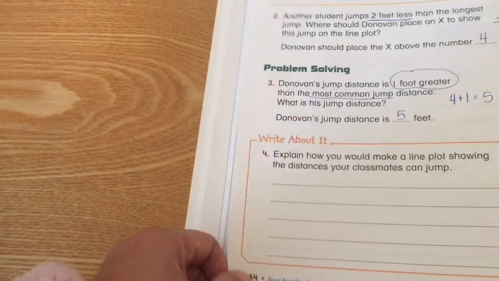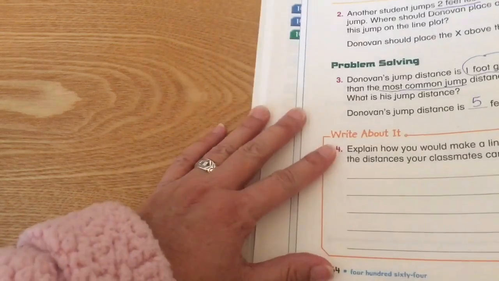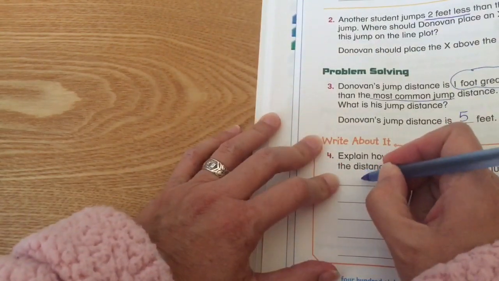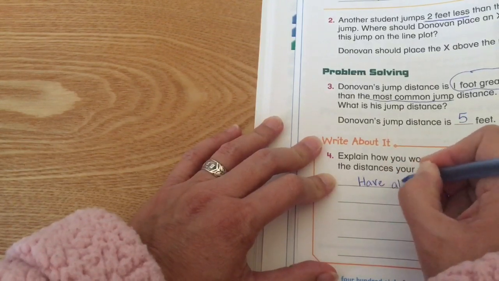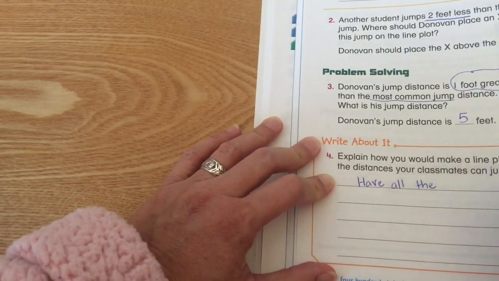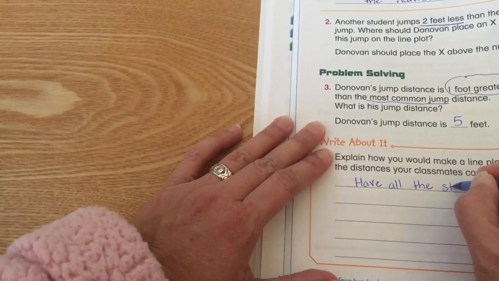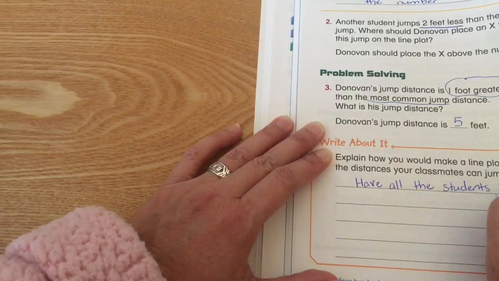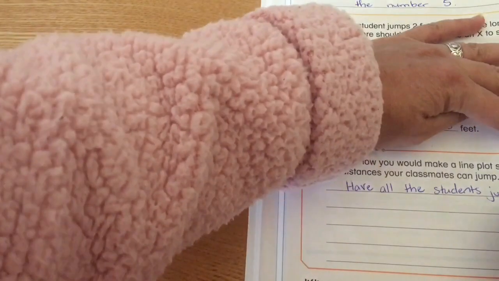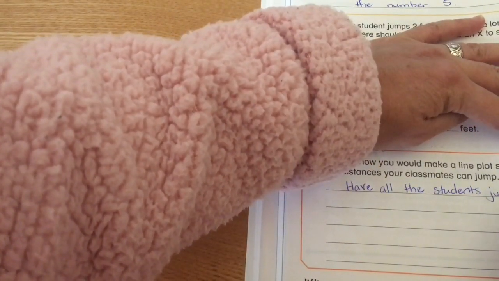You can use your own words, or you can use mine. I'm going to have all the students jump and record it.